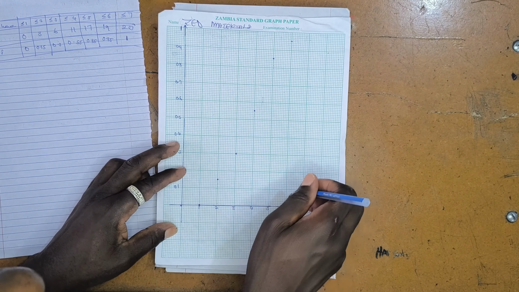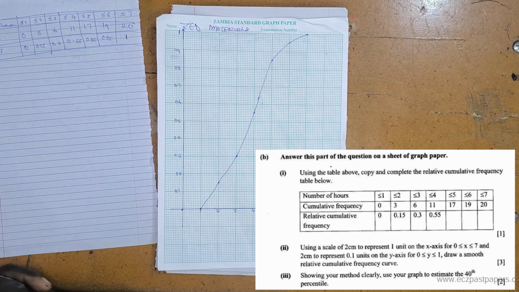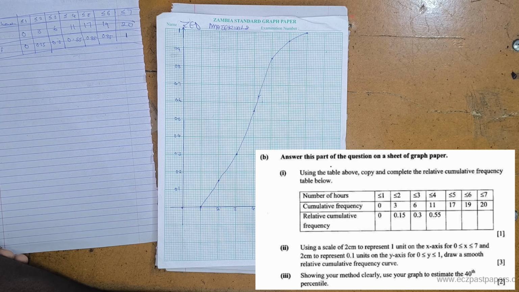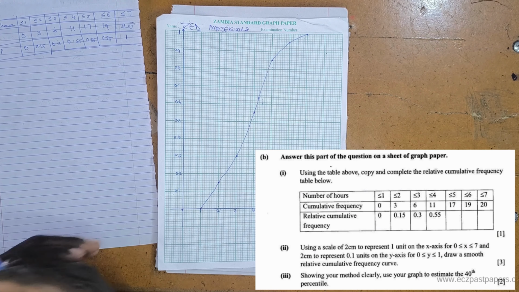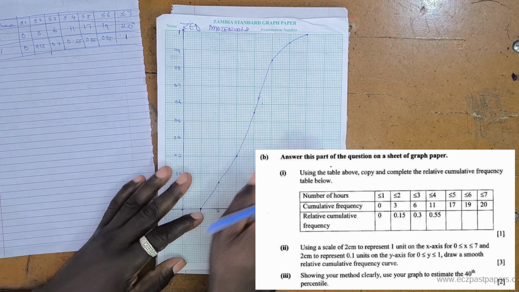Okay, next, we now deal with the last, which is showing your method clearly. Use your graph to estimate the 40th percentile. So for the 40th percentile, you're going to say 40 over 100 multiplied by the total frequency, which is what? 20. Then you cancel the zeros. 4 multiplied by 2 is 8.